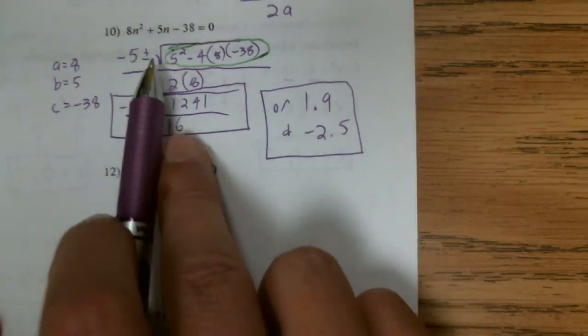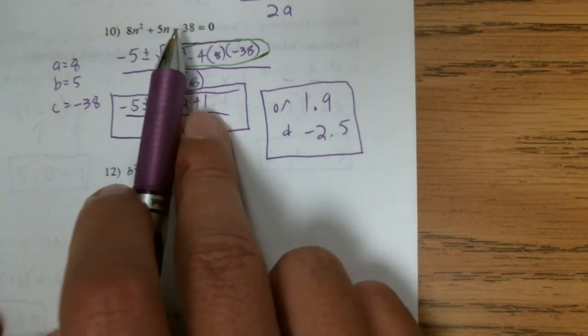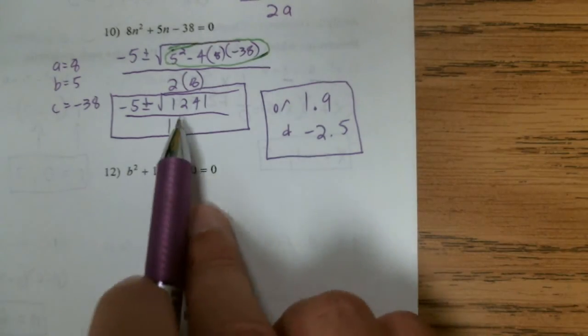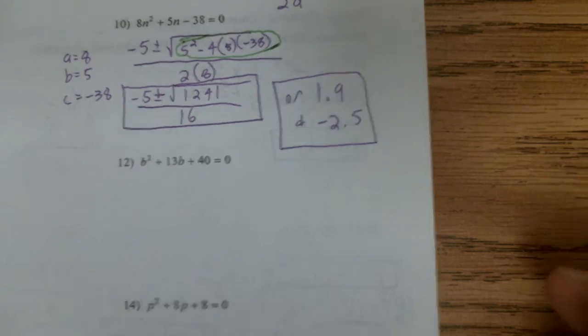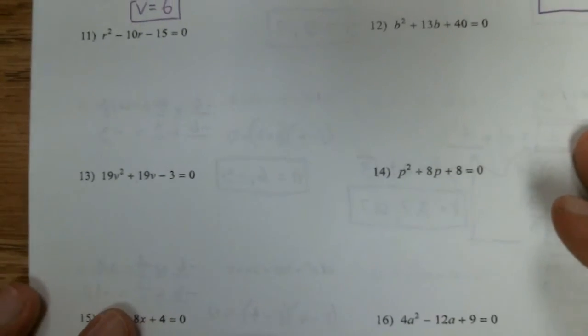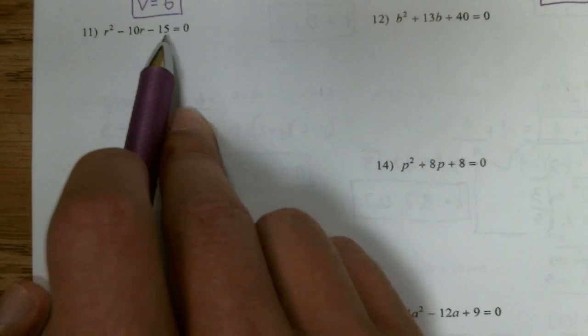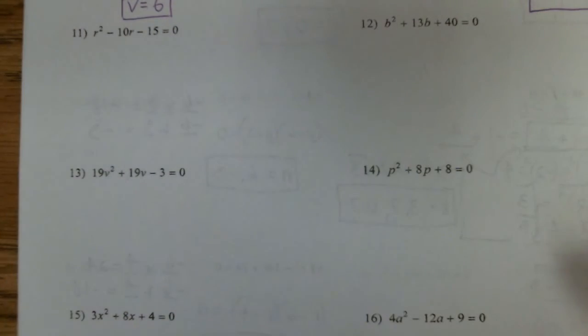Again, you may want to do that if you're one of those students that want to plug your decimals back in and check and make sure it equals 0. But the exact answer will work fine as well. Okay, let's continue. Number 11, r squared minus 10r minus 15 equals 0.